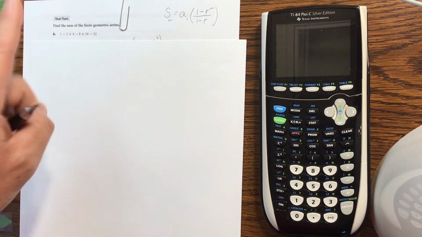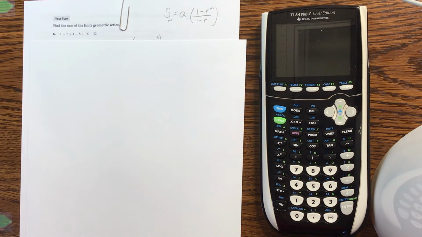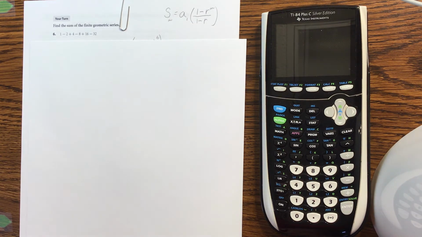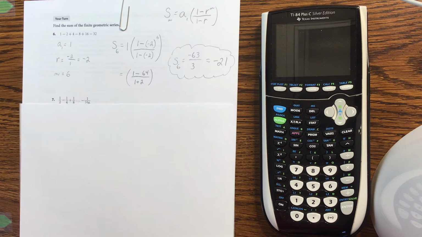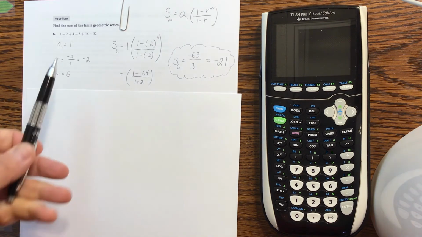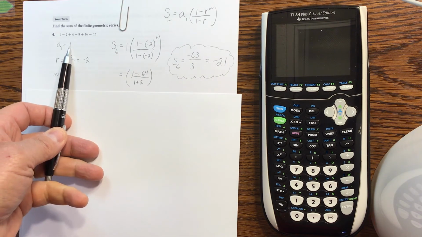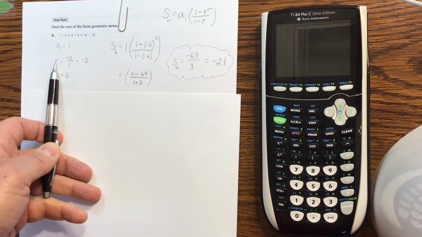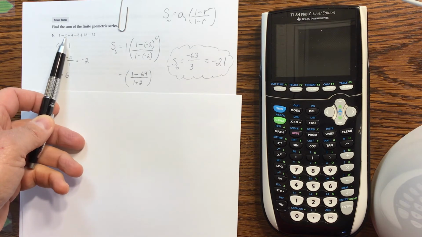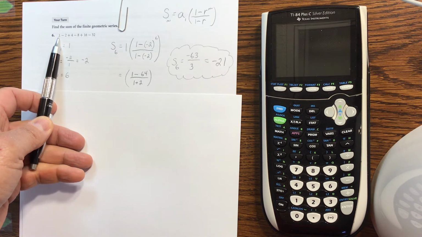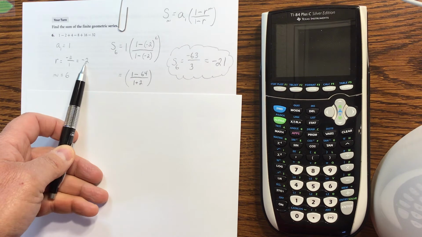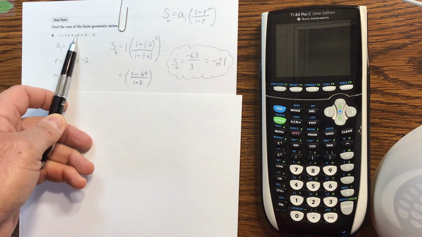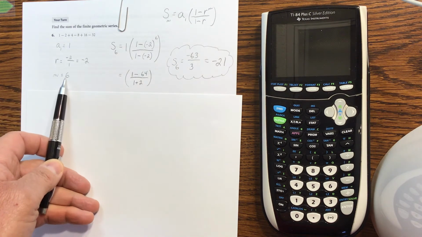Yes, you could easily have gone into your calculator and figured that out, but it's a good idea to start learning how to do this because you'll see why in a moment. All right, right off the bat, we see the first term of the sequence, or the first term of the series, is 1. The common ratio is taking the second term and dividing it by the first term. We get -2. And we have 6 terms here. 1, 2, 3, 4, 5, 6 terms.